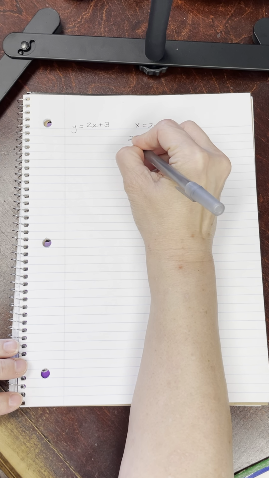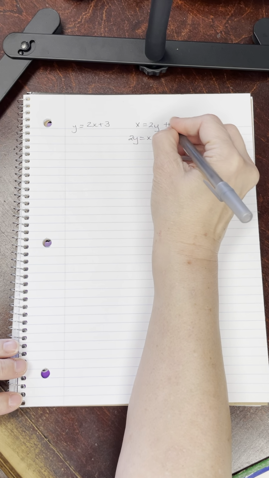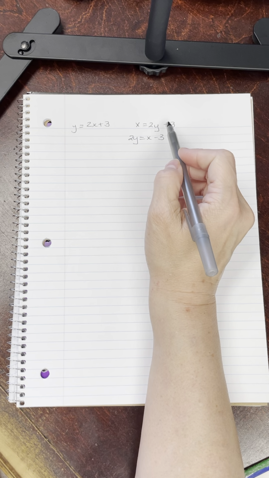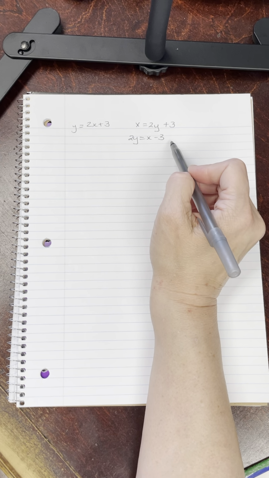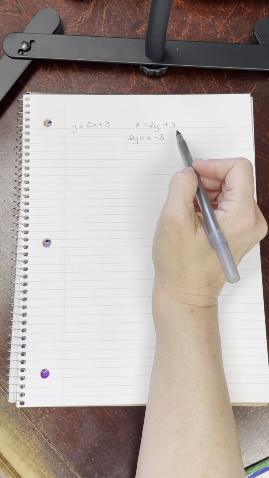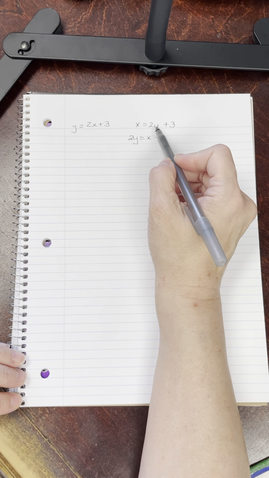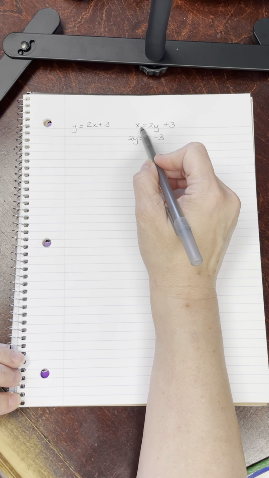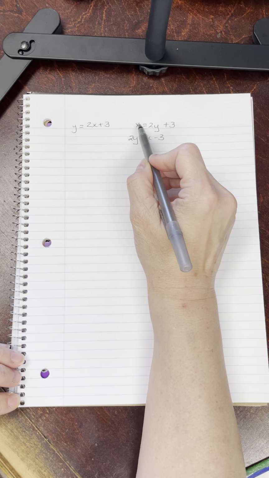So if I leave 2y on this side and I move the 3 over to join this side, it's x minus 3. Now I flipped the sides, but I didn't really move the 2y. I just rearranged the way I wrote it. And I hope that that is not confusing as you do these inverses. So the 2y stayed on its side and the 3 moved, minusing it to join the x. I didn't move the x, so it remained positive. So I've not broken any math rules.